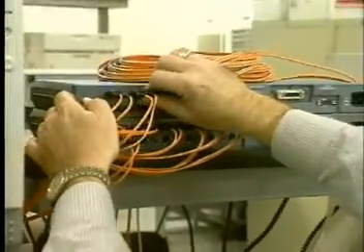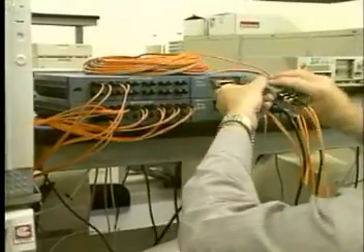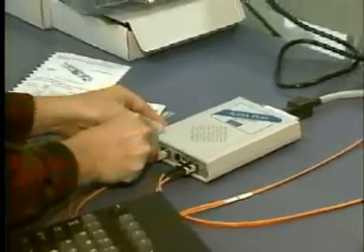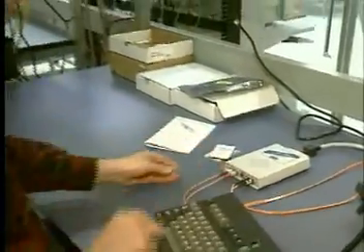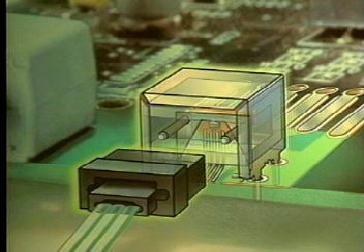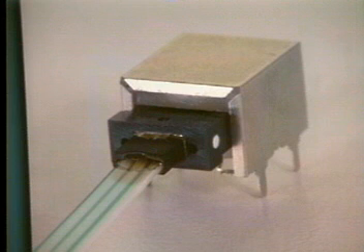VCSELs are multi-mode devices and cost the least to manufacture at 850 nanometers. However, they can be produced for wavelengths up to 1600 nanometers with output powers ranging from Class 1 to Class 3. VCSELs are highly compatible with low-cost PIN detectors and are commonly available in connector packages for simplex, duplex, and ribbon configurations. They also perform well in plastic optical fiber systems.